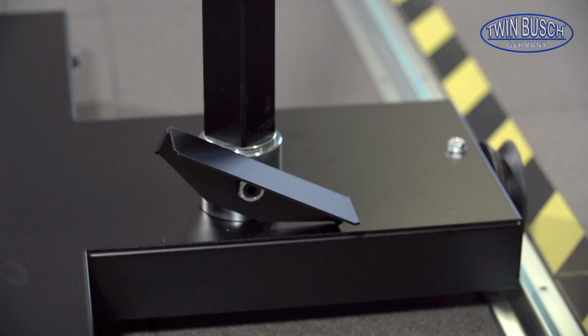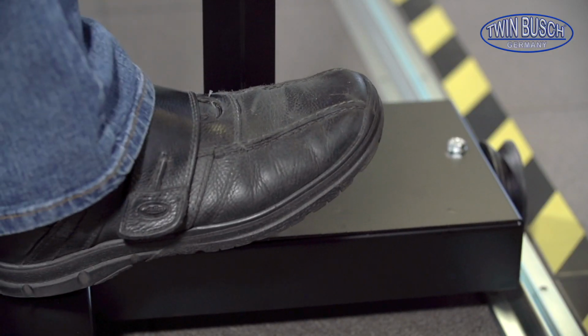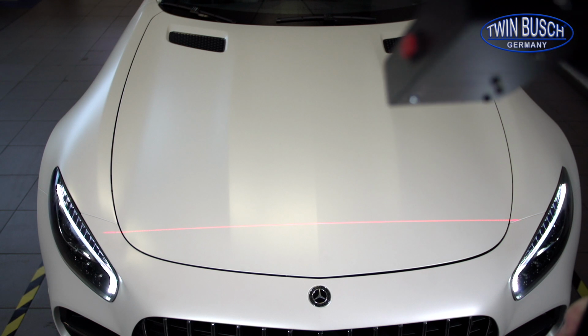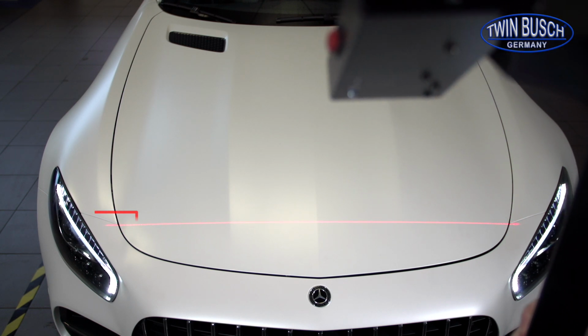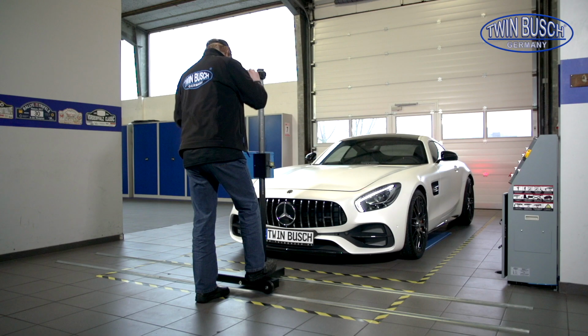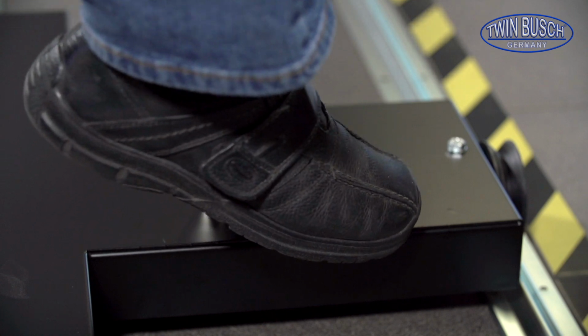First of all, we will check whether the headlight adjustment device is at the correct angle to the vehicle by using the band laser. The laser must intersect 2 symmetrical points on the vehicle. We will then fix the angle again using the foot pedal.